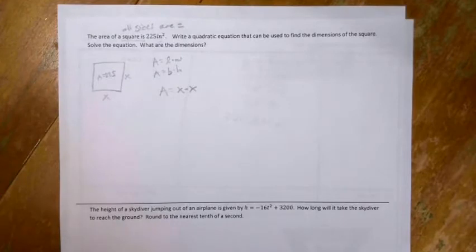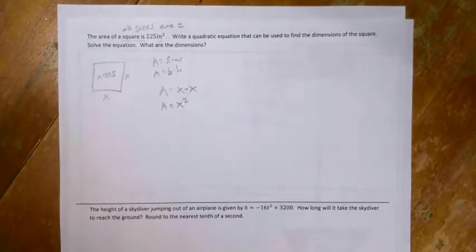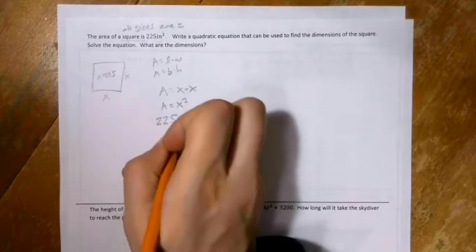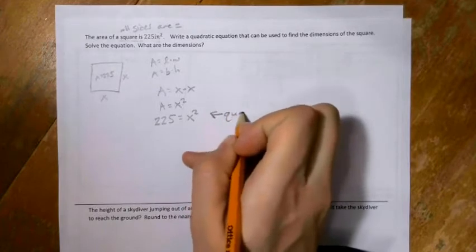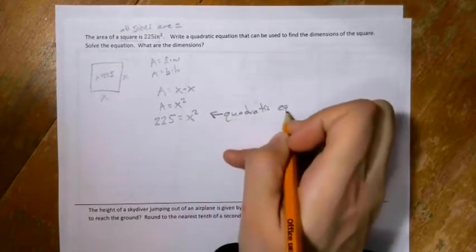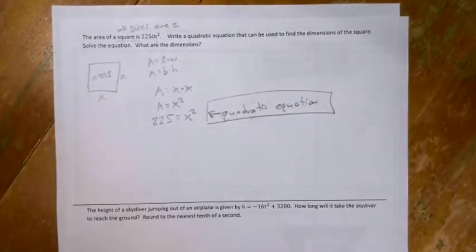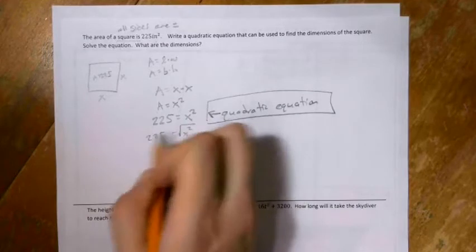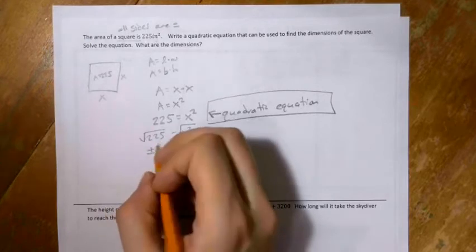Wait a second now. We know how to do that. That's really x squared if we think back to our chapter 6.1, properties of exponents, right? Our exponent rules. And our area, they told us, was 225. So we have 225 equals x squared. This is a quadratic equation. All right, this is our equation. To get x by itself, I would have to square root both sides. So I get x equals plus or minus. Well, the square root of 225 is 15.